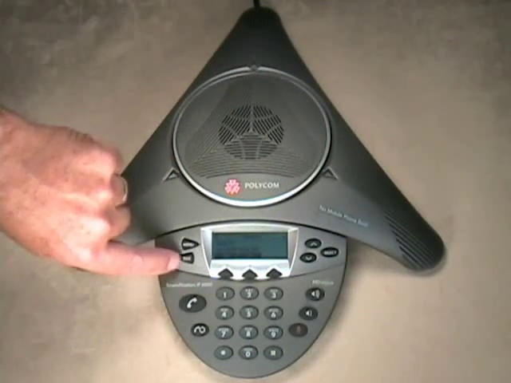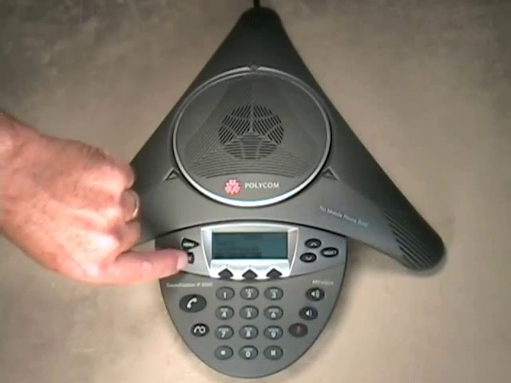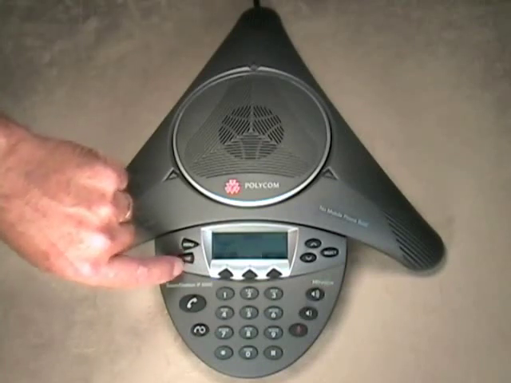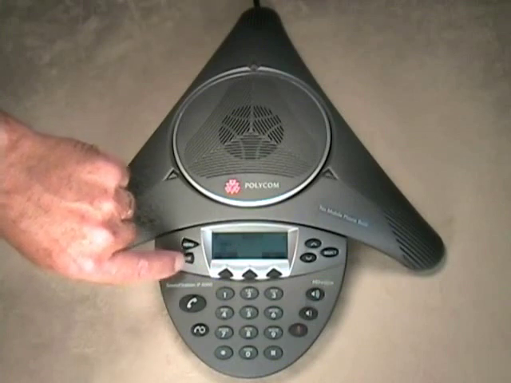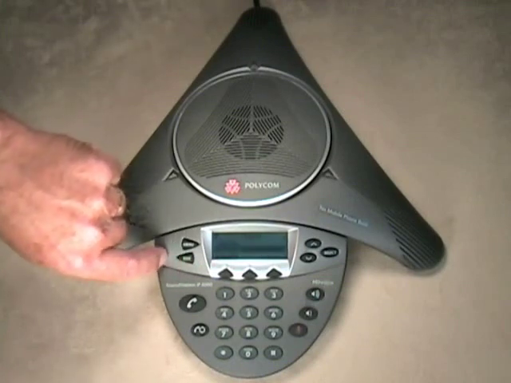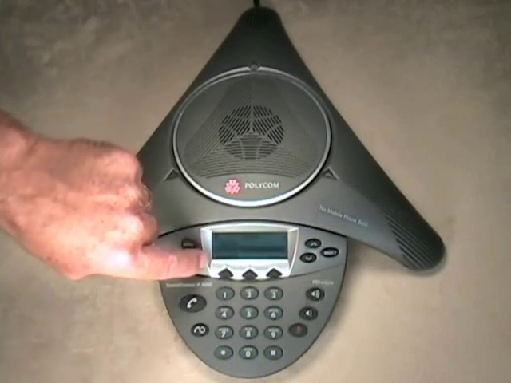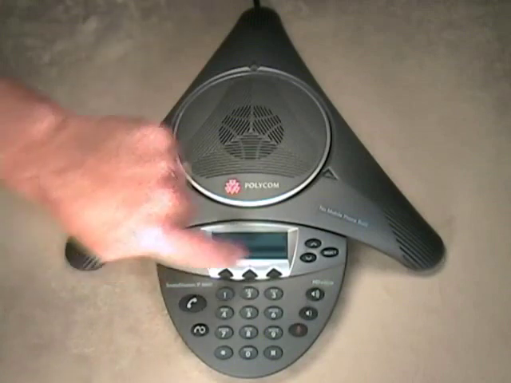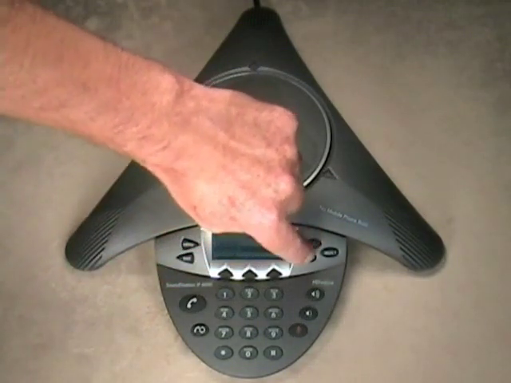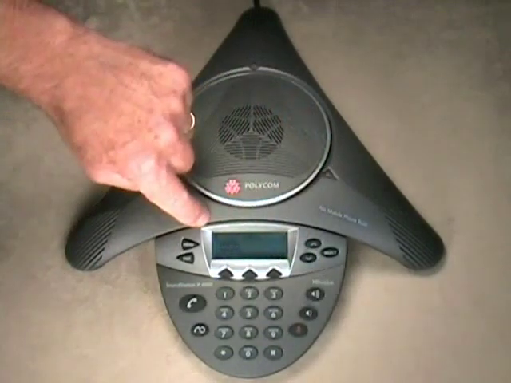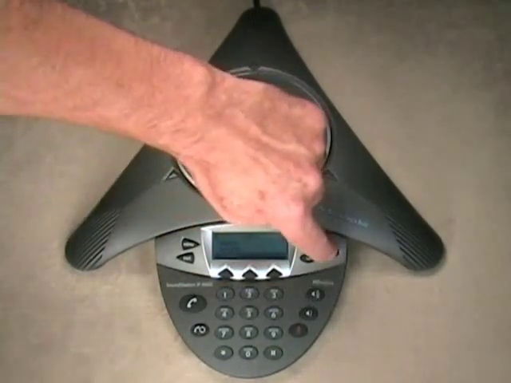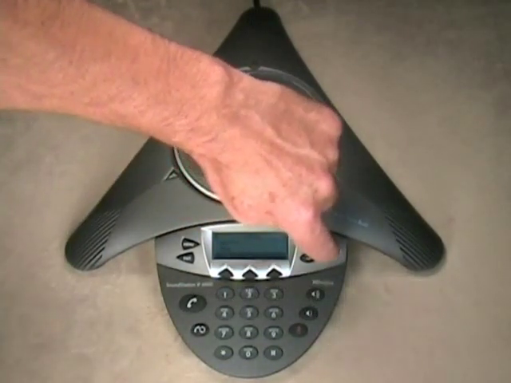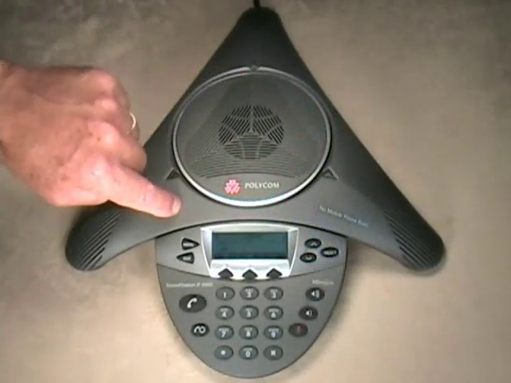To return out of this menu, back one step, press the exit button here. To return again, press the exit button again, and I'm back to the call lists. Moving the up and down arrow keys down one more to highlight option 3, placed calls, I can repeat the procedure there and view placed calls.